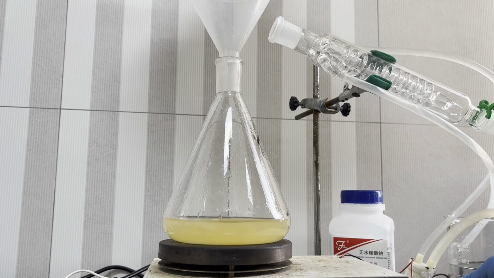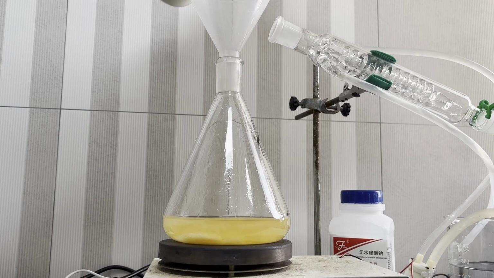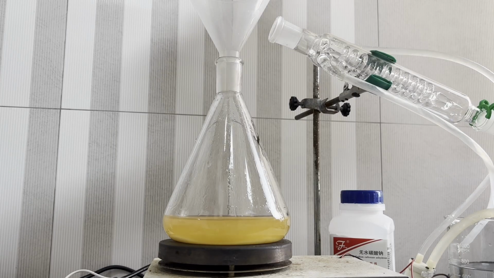Today's synthesis of hydrobromic acid is the first step of the preparation of many reagents I need in my IA and EE experiments, and I'll cover my entire progress of IA and EE labs in the upcoming months, so stay tuned for that. Anyways, back to the actual chemistry, which was rather simple.